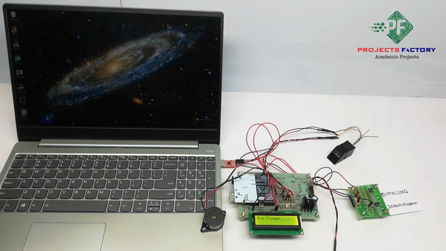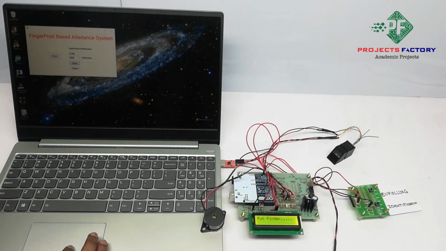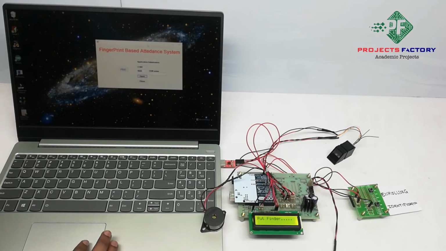We have to open the software. Fingerprint based attendance system. Here we have to select COM port 6. Baud rate is 9600. Now open.